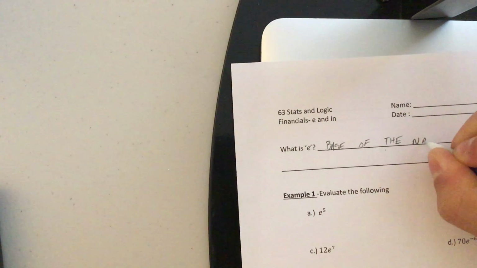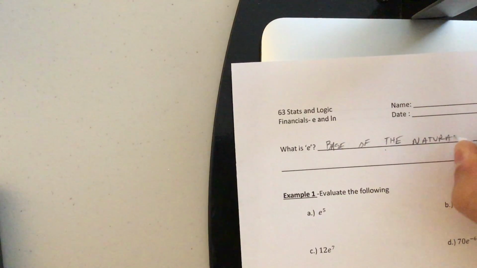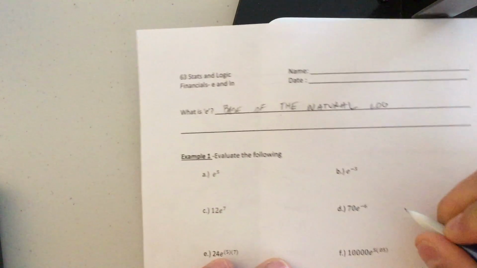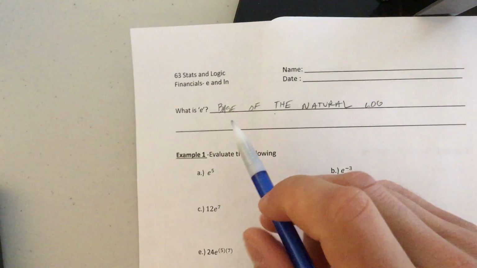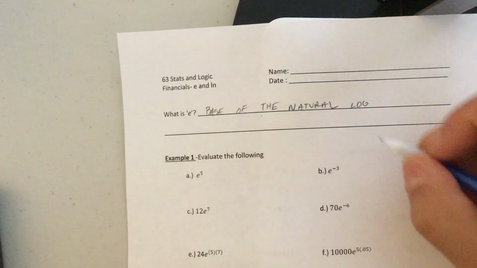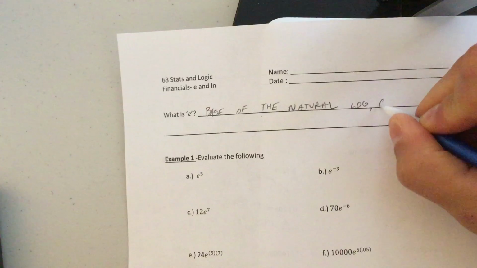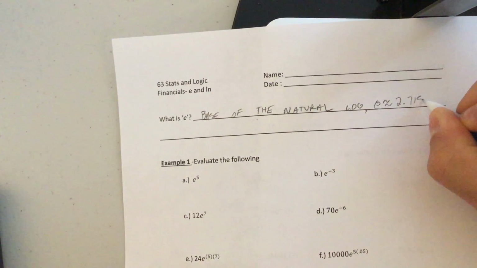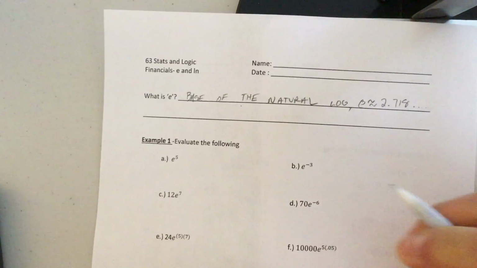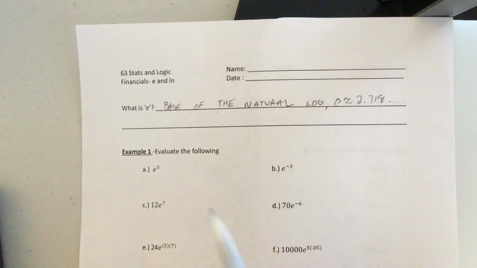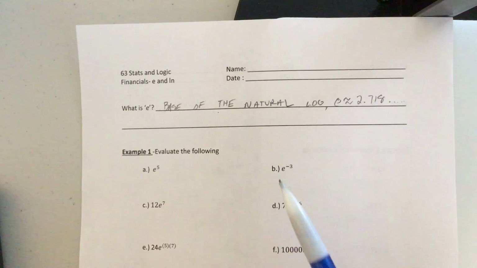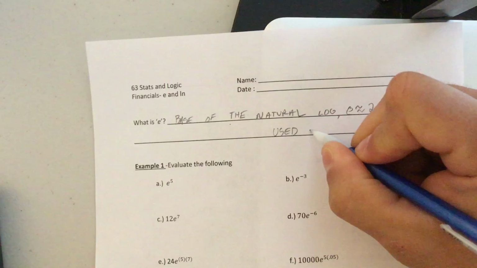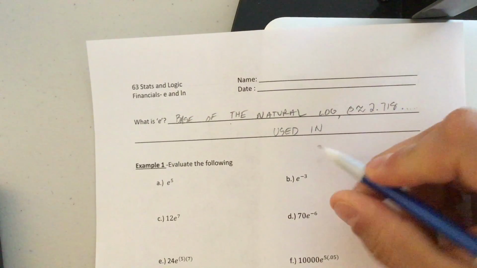If we were together in school, I'd spend a little more time going over this. It's a lot like the irrational number pi in the fact that it goes on forever. In fact, if you want to know, E is approximately 2.718 and so on. It goes on and on forever and ever. But it's the base of the natural log, and it's used a lot in continuously compounded interest.